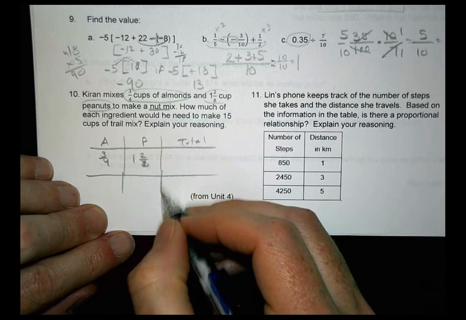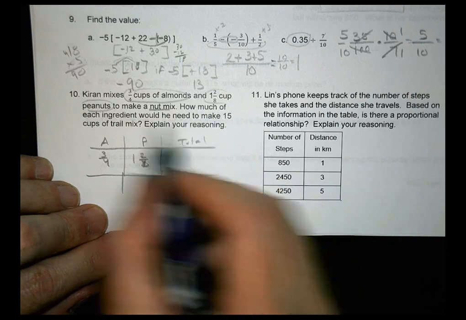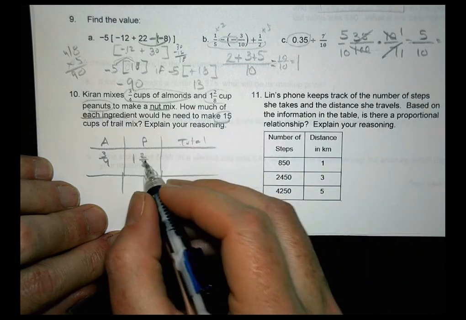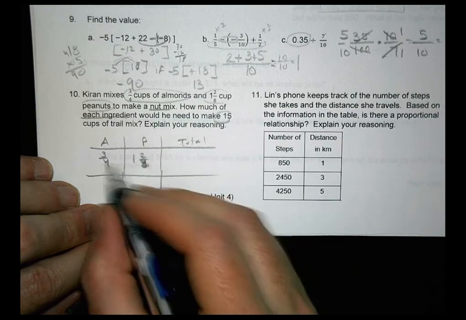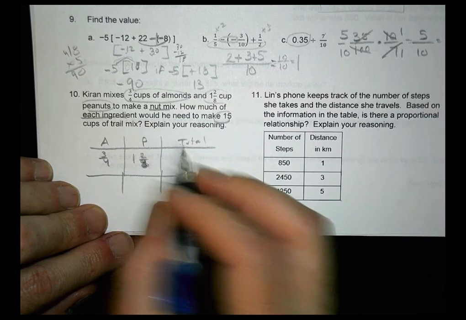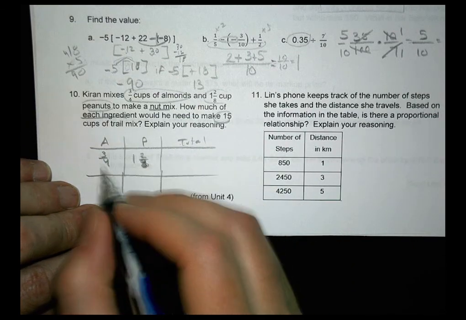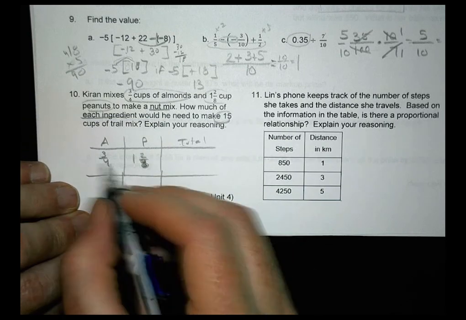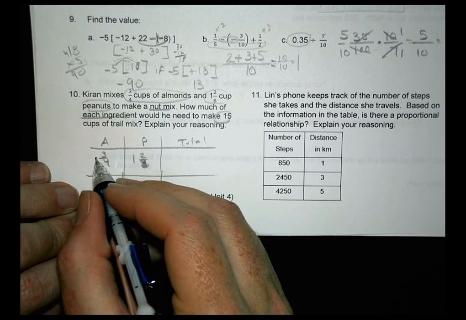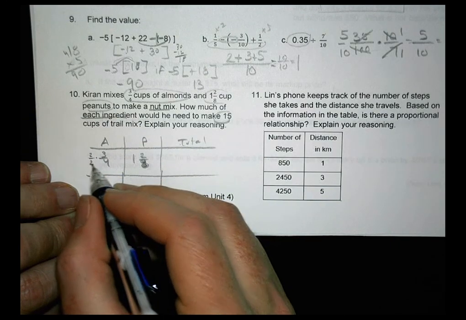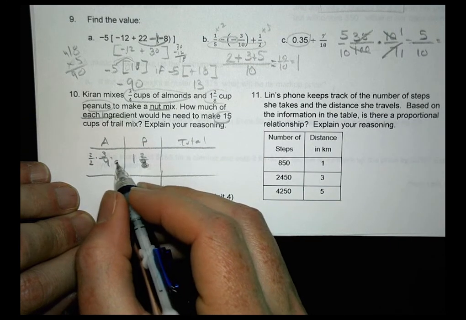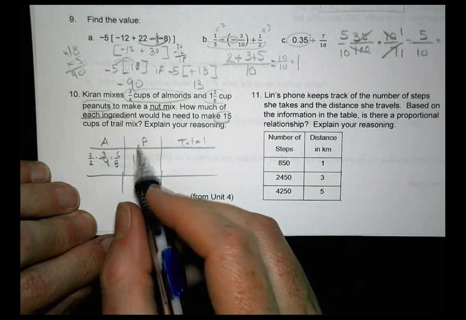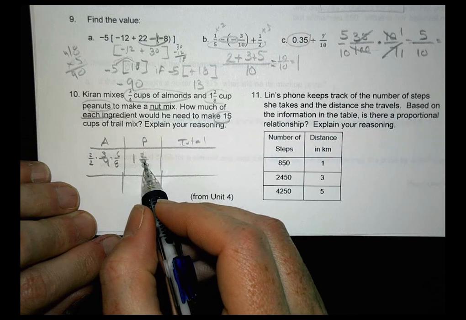And the question says we want to figure out how much of each ingredient we need to make 15 cups of trail mix. Okay, so with the recipe we have 3/4 plus 1 2/8. I want to go ahead and change 3/4 into a fraction with a common denominator of 8 here. So to make it an 8, I multiply it by 2 over 2: 2 times 2 is 8, and 2 times 3 is 6.